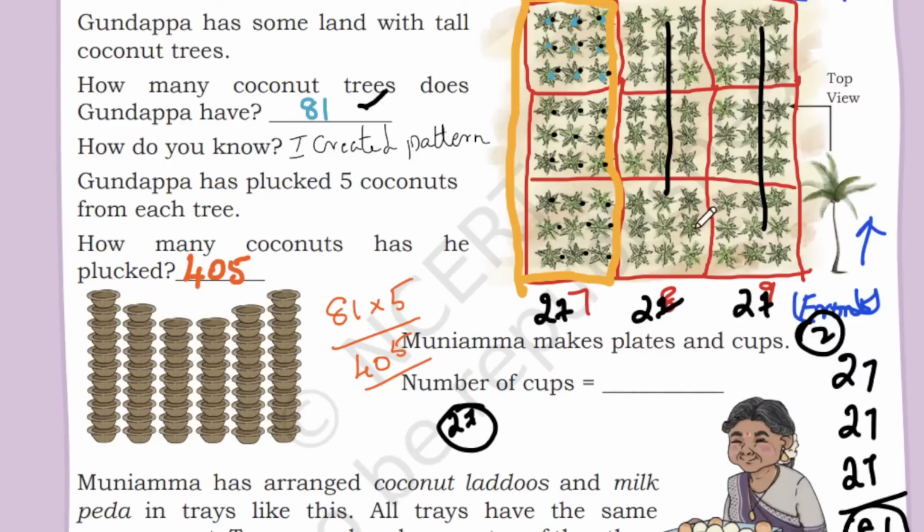Okay, so next. Muniamma makes plates and cups. Number of cups. So these are the cups here. And she is making plates and cups and we need to find out. If you see, we have rows here. First row, second row, third row, fourth row, fifth row and sixth row.